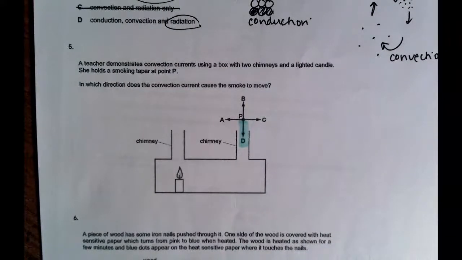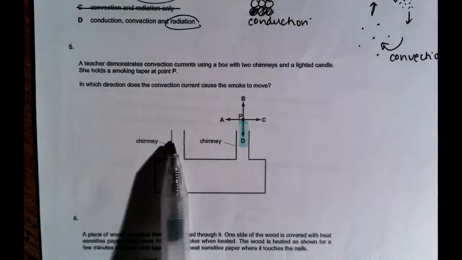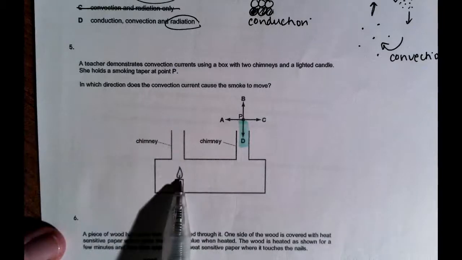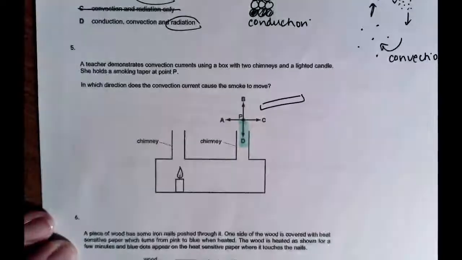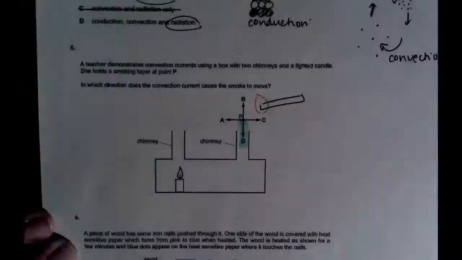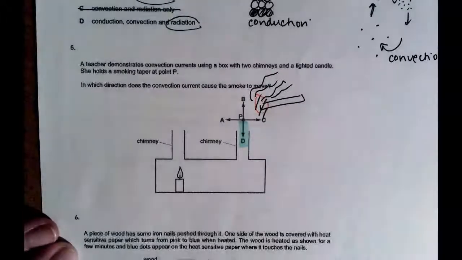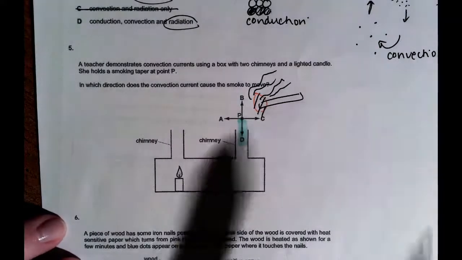Okay, here we go. We've got a box, and inside the box we place a candle on the left, and we've got an open air chimney here on the left and also one on the right. And it says we light the candle, we hold a smoking taper. All that means is a piece of paper that gets lit on fire and then blown out so that it is smoking. So it is emitting lots of smoke, just like if you had an incense stick or, horribly, a cigarette. Or a match: if you light it then blow it out, you get smoke given off.